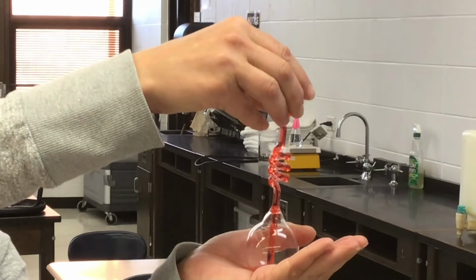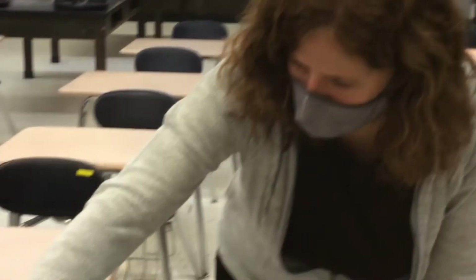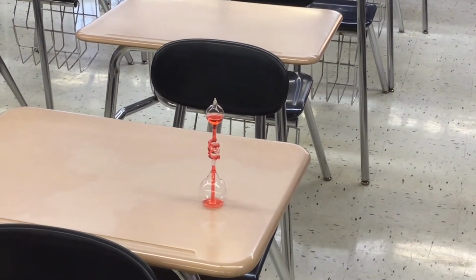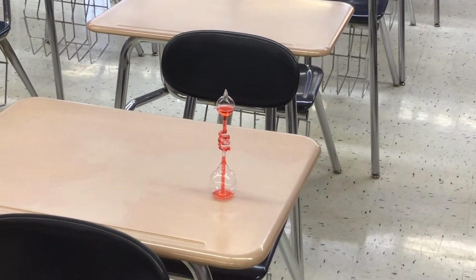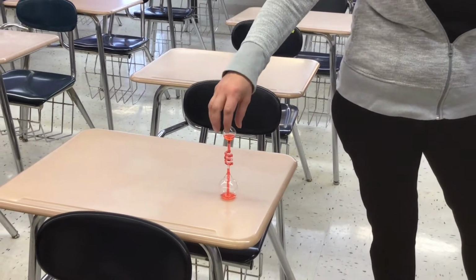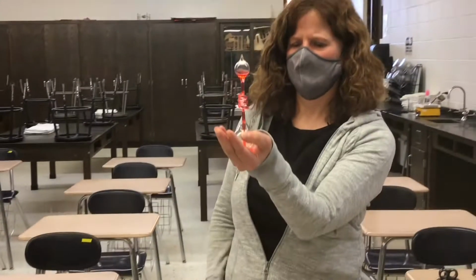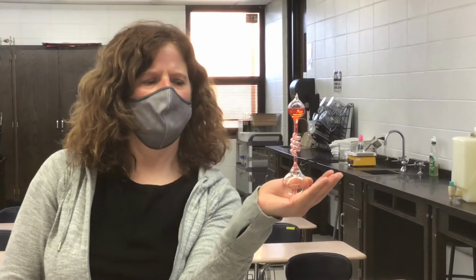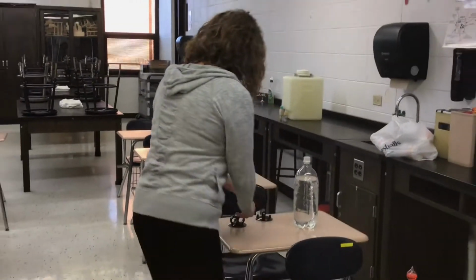Now, if I take it away from my hand and just set it down, notice what happens. Slowly. And then, if I put it back in my hand, if you have warm hands, the bottom of this would actually start to form bubbles. Oh, there it goes a little bit, right? With the bubbles, and the bubbles are going up on top as well. Figure out why.